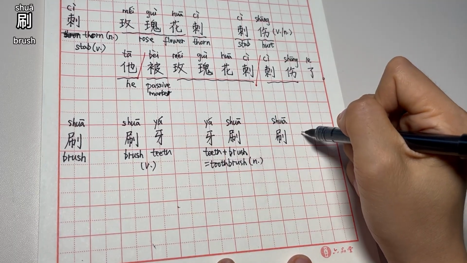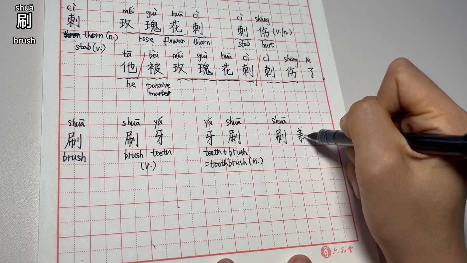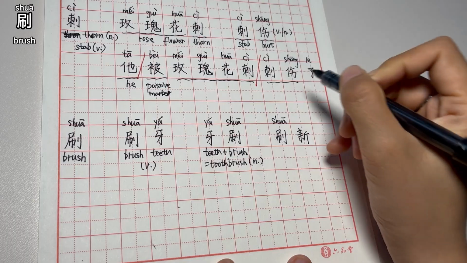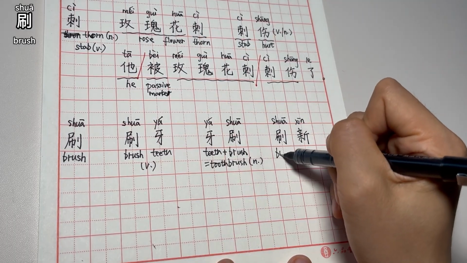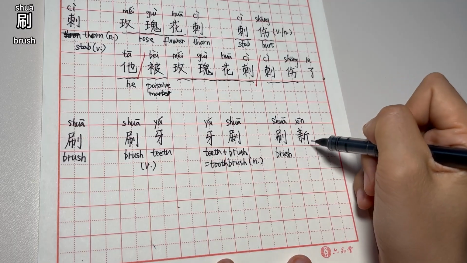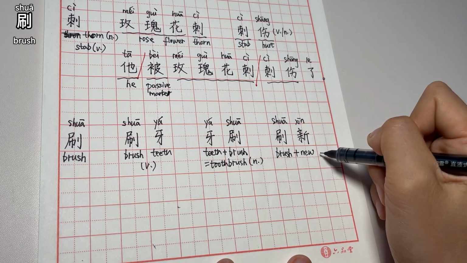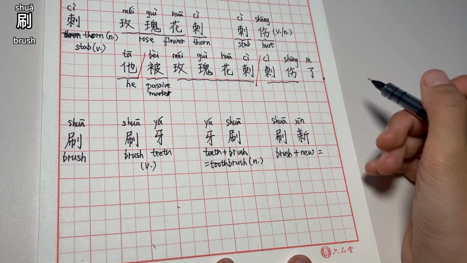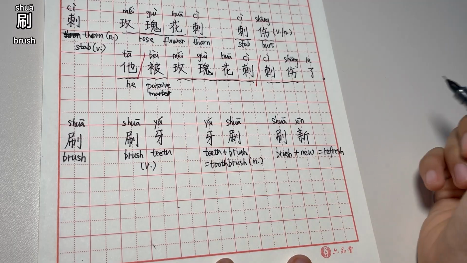刷新. 刷 is to brush. 新 is new. And brush it so you can get something new, and that is to refresh.